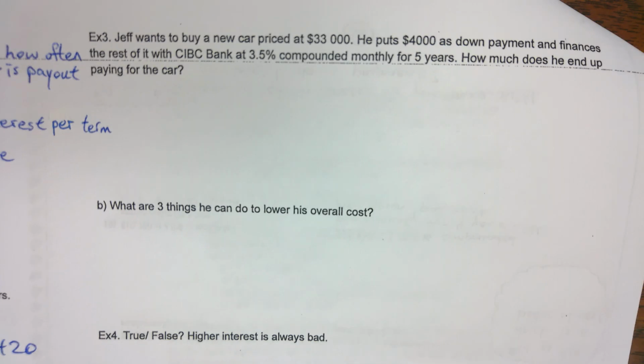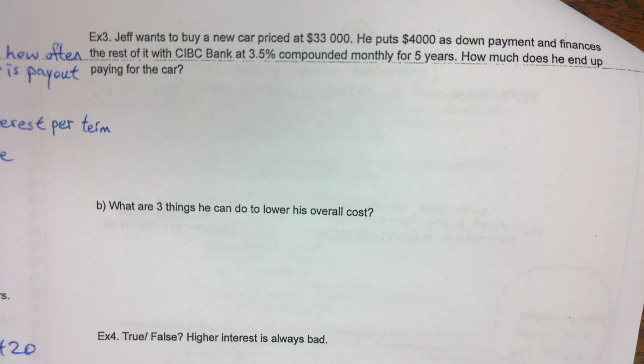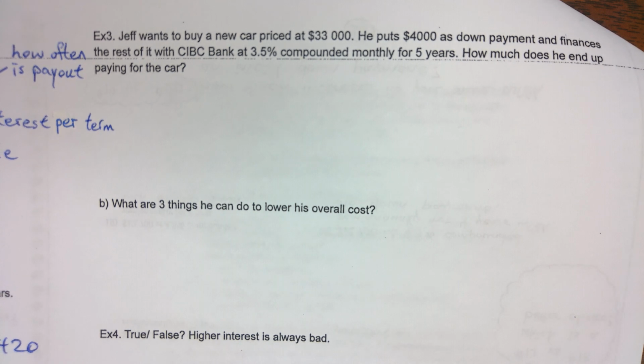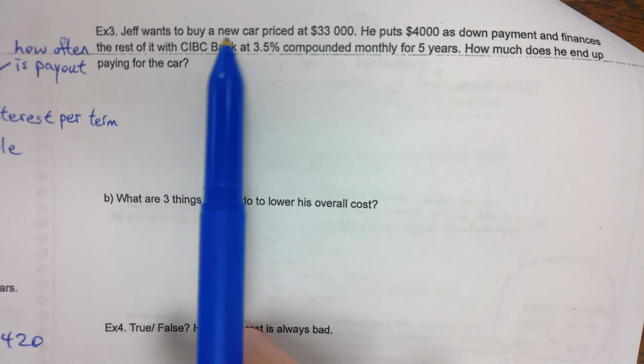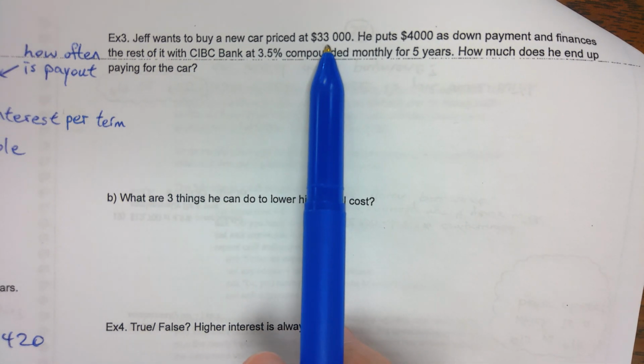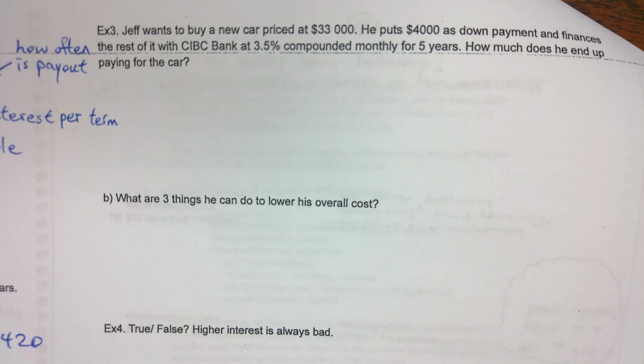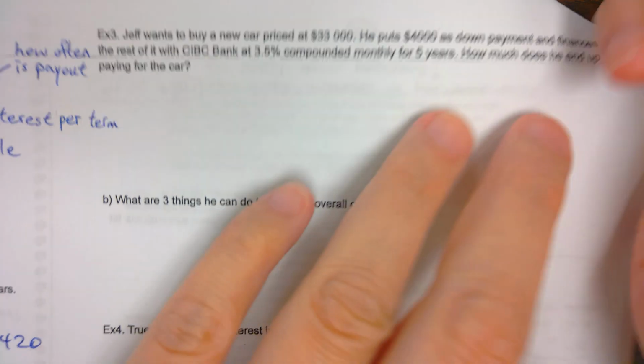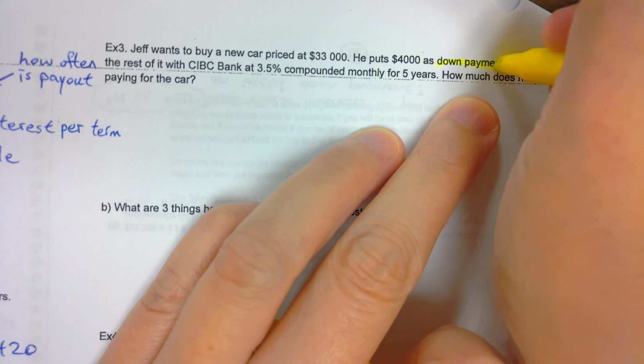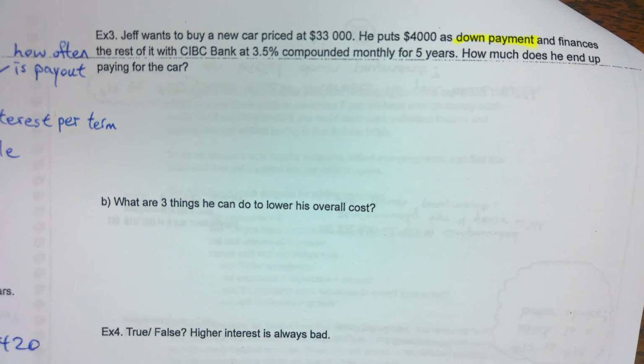Okay, back to example 3 here, Jeff. This is more realistic for you guys right now. I know you are not buying stocks at this moment, but probably in 4 years from now you'll all want a car. So Jeff wants to buy a new car priced at $33,000. He puts $4,000 as down payment and finances the rest with CIBC at 3.35% compounded monthly for 5 years. How much does he end up paying for the car?